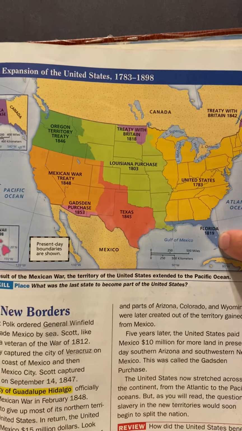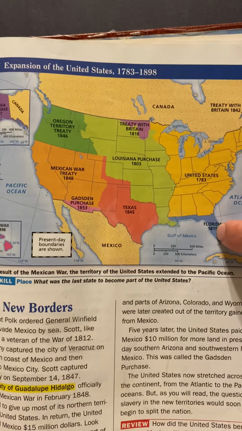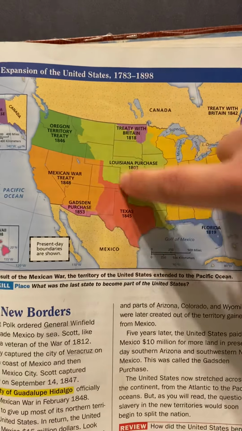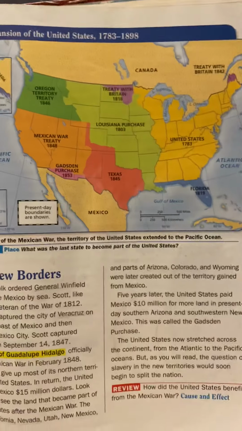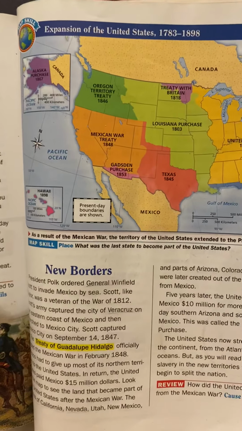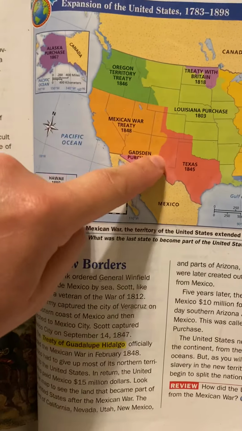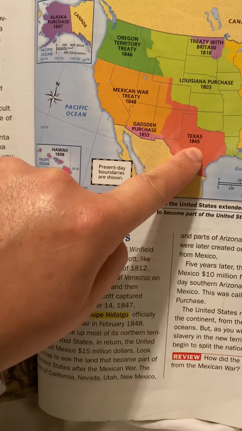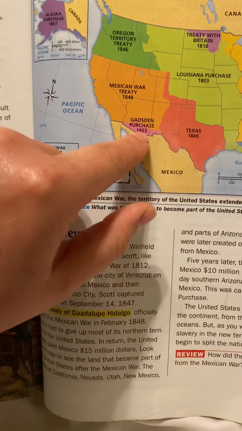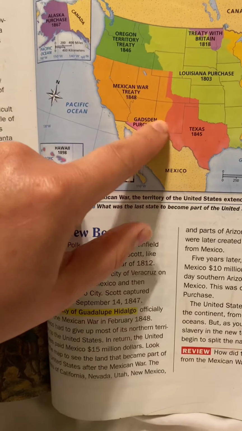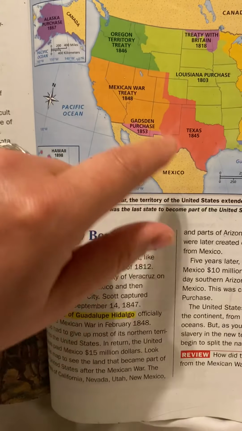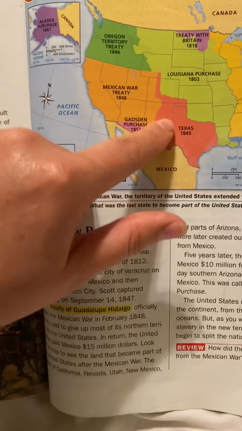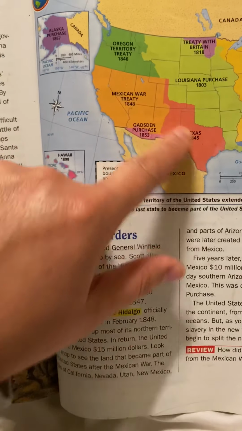We gained Florida from Spain in 1819. And then we end up fighting over this area for a long time. So after we win the Mexican War, we gain all of this area here. And a little while later, we gain the Gadsden Purchase, which was also purchased from Mexico. And so we gained this whole area here that we had fought Mexico over, all of this.